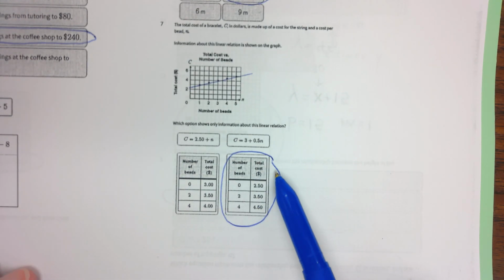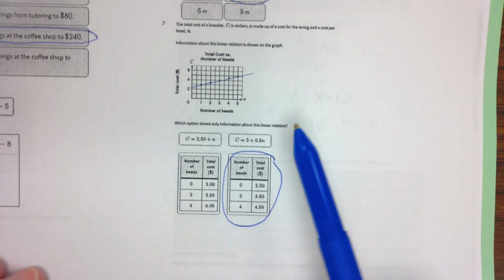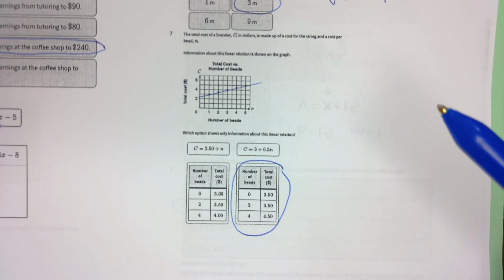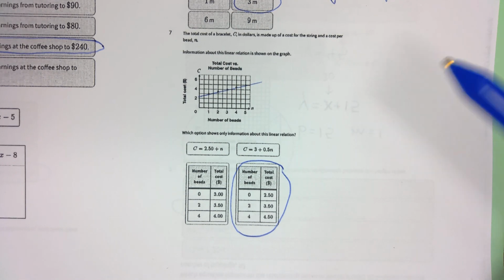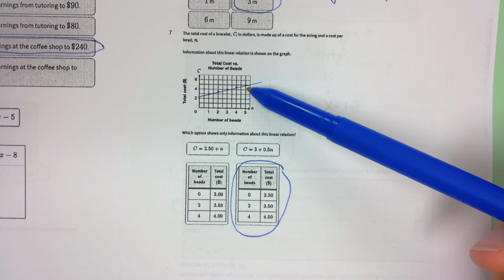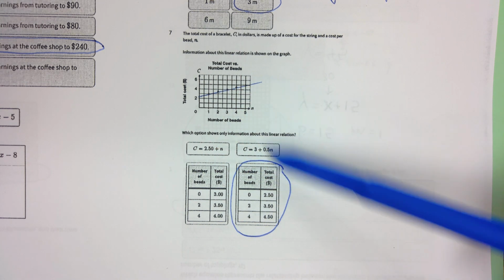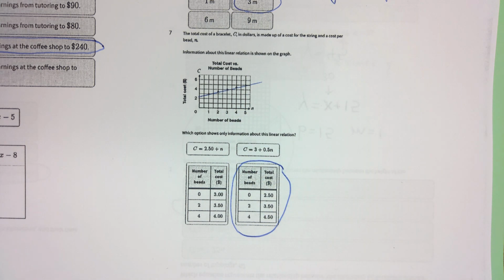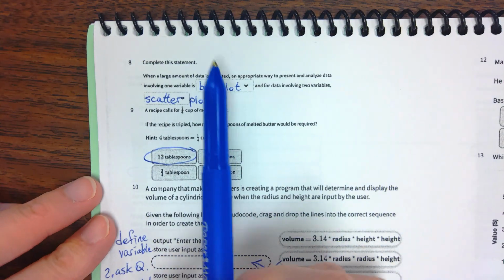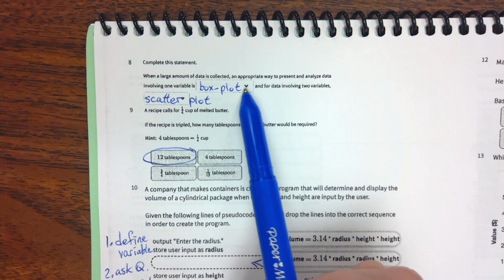Okay, this one right here, just like on the last test that you had with linear system, you can be given a graph, an equation, and a table, and you have to be able to distinguish between the three. Okay. Number 8. So you see these arrows right here?